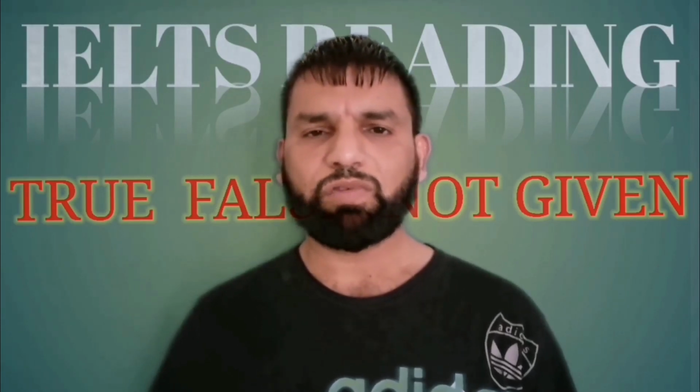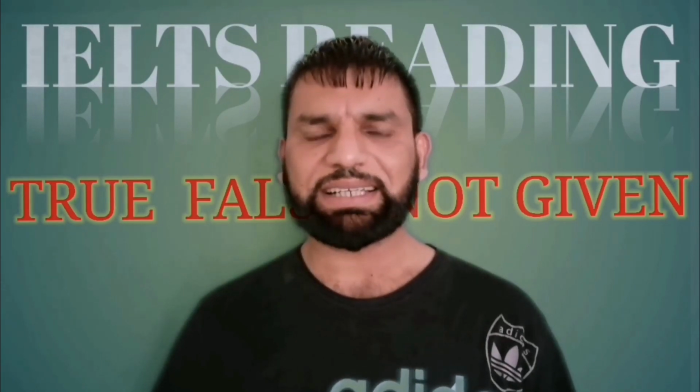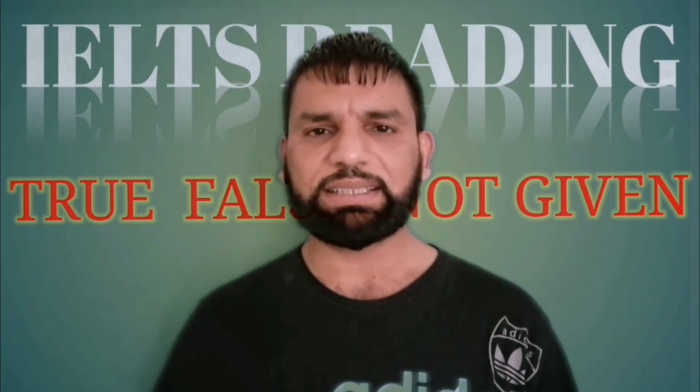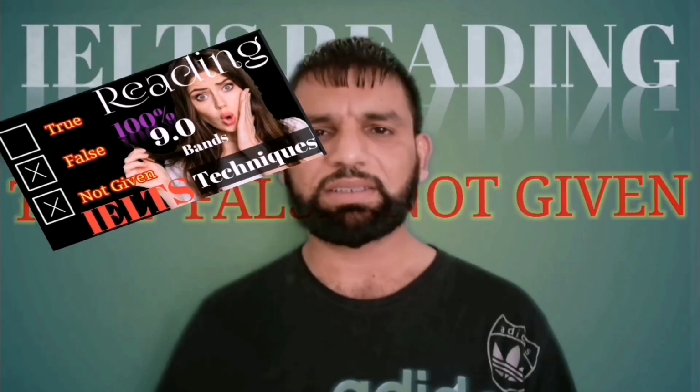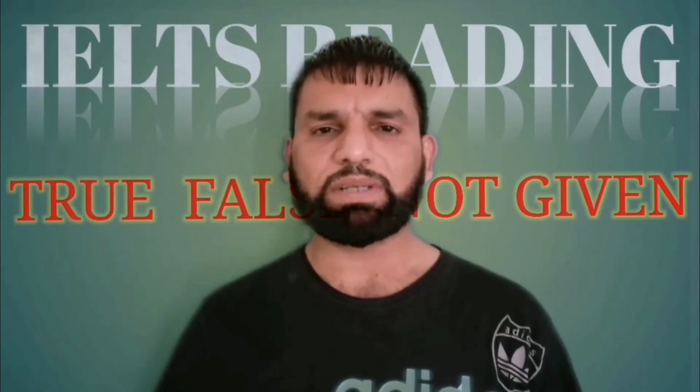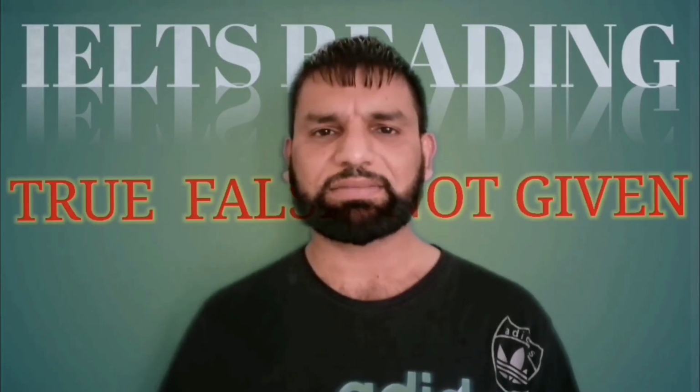Here you have to be very careful, because the words which you read in the questions or statements will not be exactly the same words in the reading passage. These are similar meaning words. So you have to be very careful in solving this part of the test. It means that you have to remember synonyms and paraphrases. Without synonyms and paraphrases, you can't do the IELTS reading test.